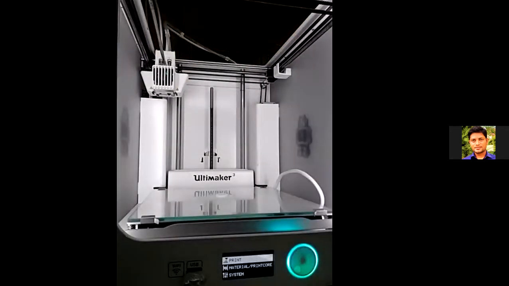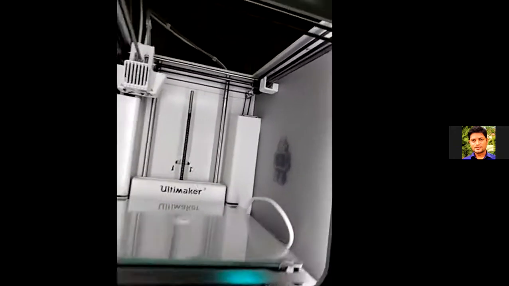So let's see. First we remove it and see what exactly has been printed and what the drawing was that we made. Okay, so this is the top view. There is a small ring that has been created by the 3D printer.